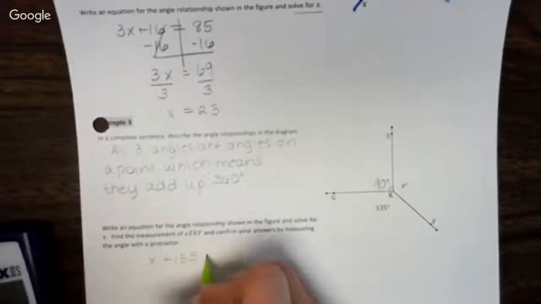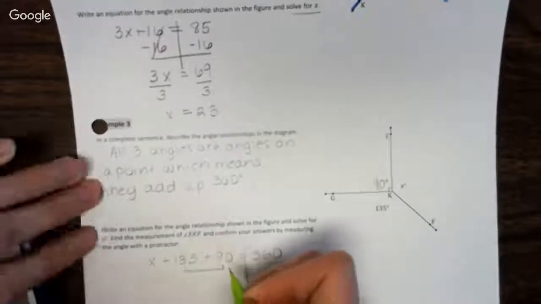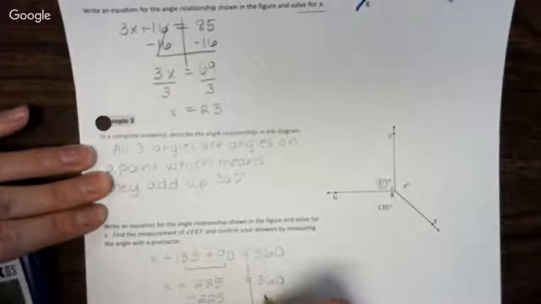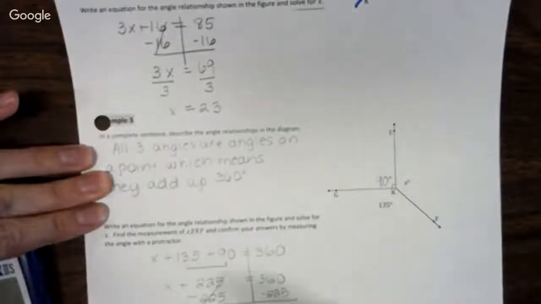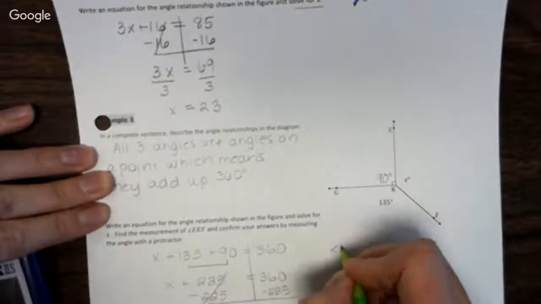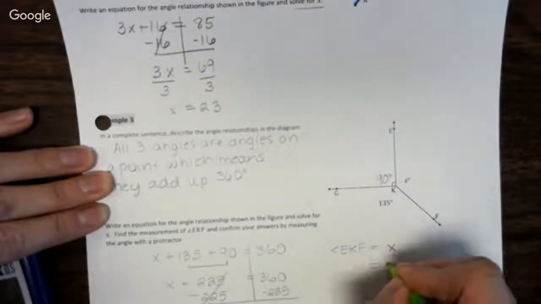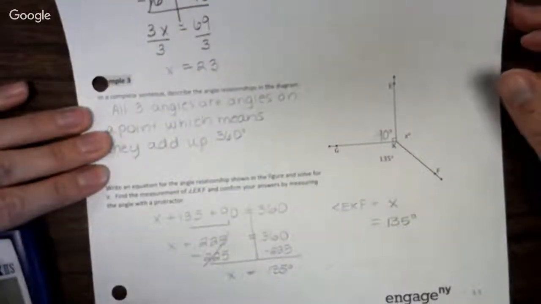All right, so let's write this. We have three angles. We have x, 135, and 90. They all add up to 360. So we're going to combine these two first. So x plus those two add up to 225. Subtract 225 from both sides. So x is equal to 135 degrees. Now it says find the measure of EKF. So take your pencil, EKF is x. And we already know that x is 135. We are not going to measure that with a protractor.